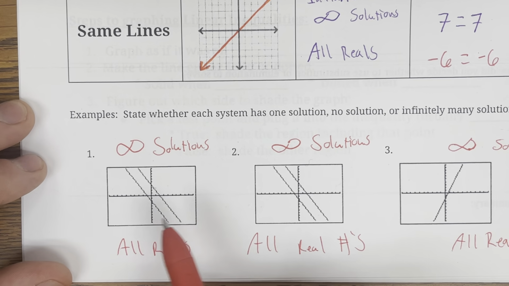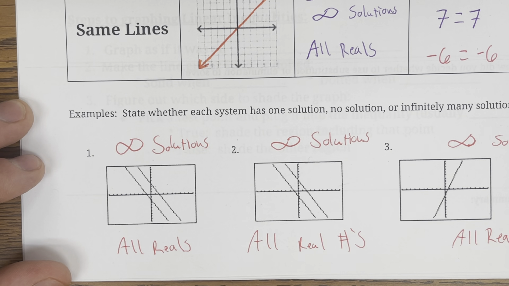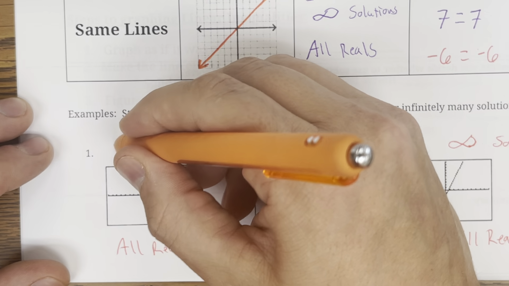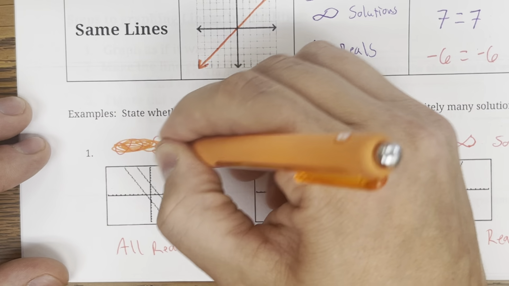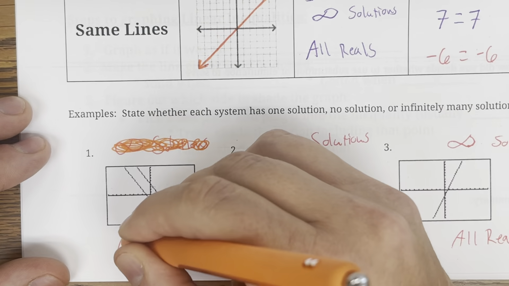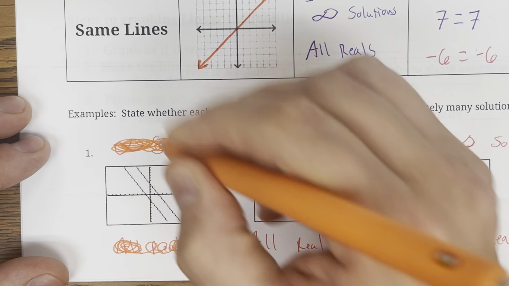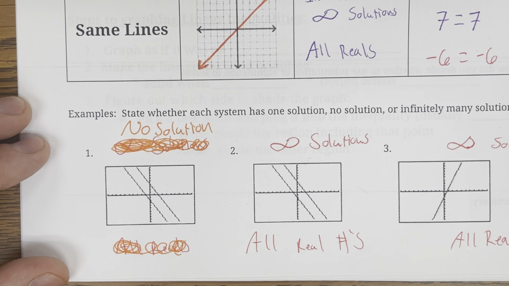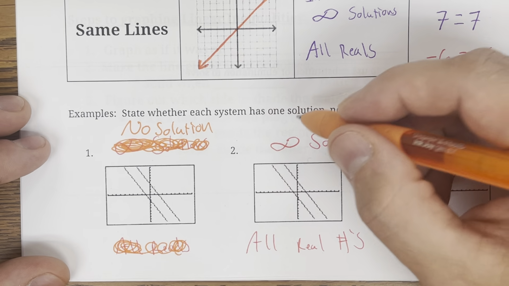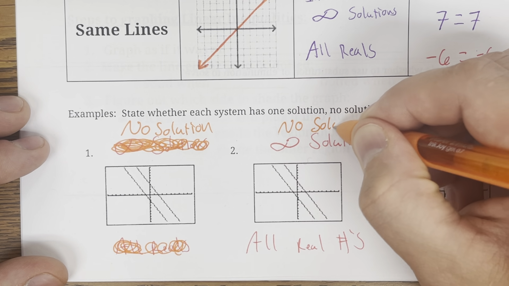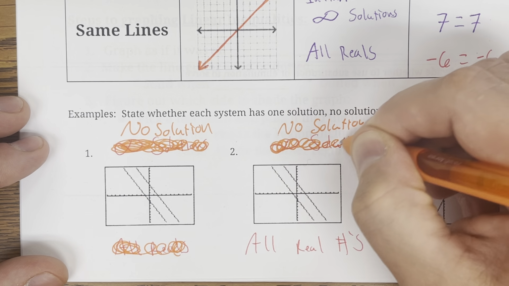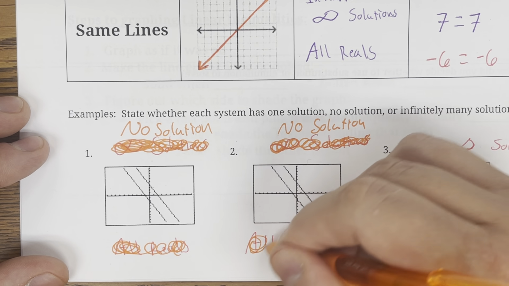Here I said that these were infinite solutions. That is not the case. These lines never intersect. I don't know what I was doing. There is no solution. No solution here because they're never going to touch. And sadly, I did it twice in a row. Again, these two lines look to be parallel. They're never going to intersect, so that's no solution. They are parallel. So I made an error on that the first time around.